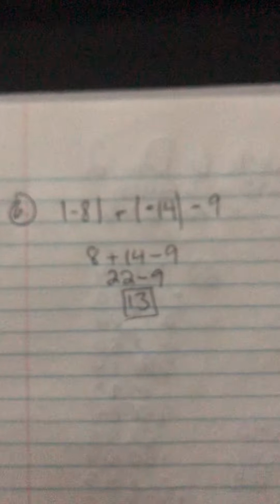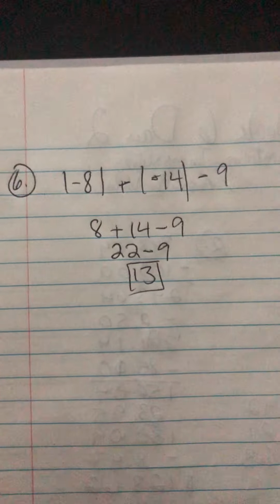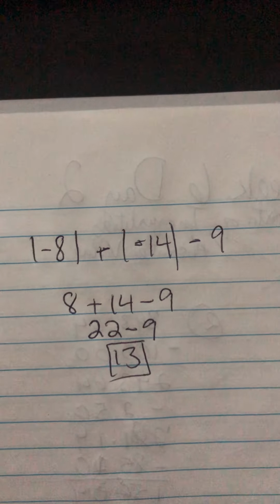And there you go. Boom. Focus. Focus. There we go. All right. Pretty simple, pretty cut and dry.